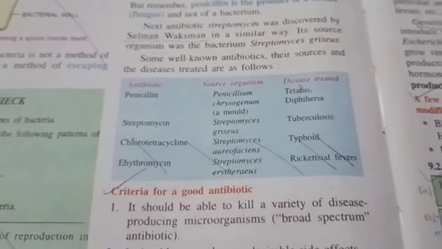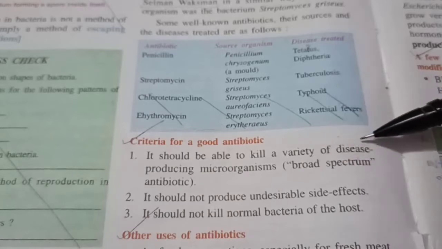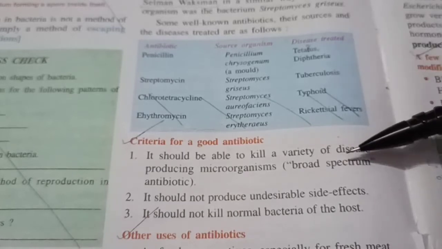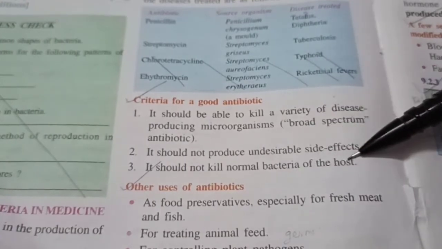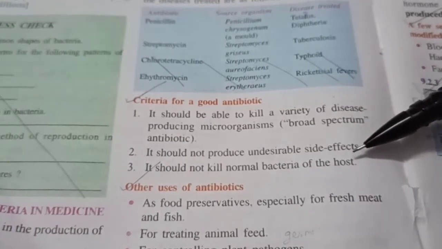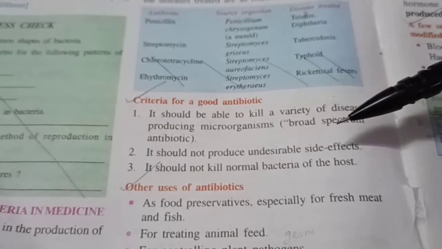What is the criteria for a good antibiotic? It should be a broad spectrum antibiotic. It should be able to kill a variety of diseases. The more diseases it can cure, the better it is. It should not have undesirable side effects, and it should not kill the normal bacteria of the host, because there are some good, beneficial bacteria in our gut which help in our nourishment. They should not be killed by these antibiotics.